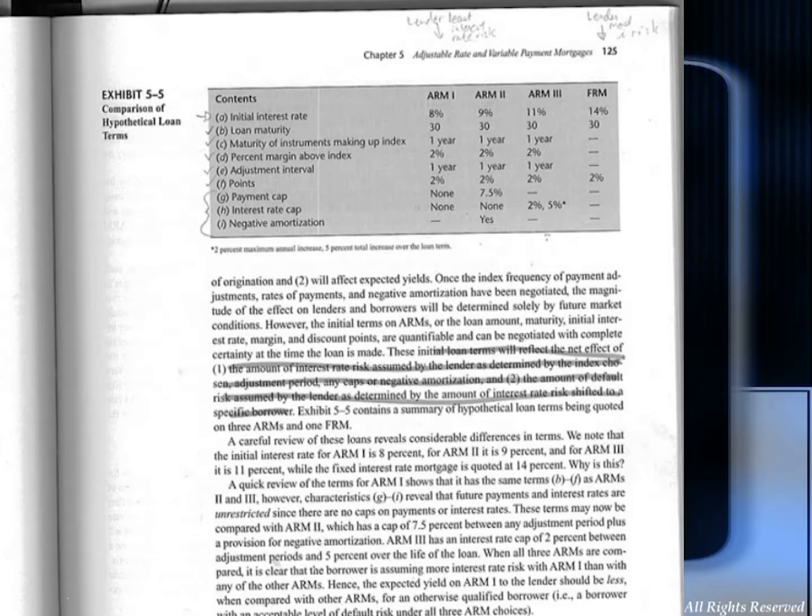So we'd say, well, why? And that comes in these next 3 lines. In ARM 1, there are no payment caps, no interest rate caps, and they allow negative amortization. It's not really an issue because there are no caps, so we don't need negative amortization. It's not applicable. So at this point, all the interest rate risk is passed on within 1 year. Well, not completely all, because the bank is still holding the risk that goes on within the year, because this adjusts during that year.